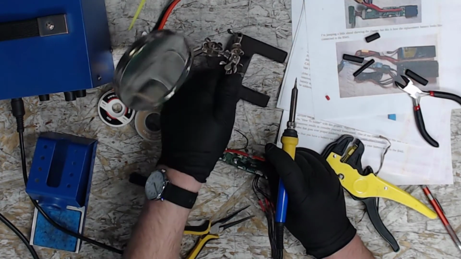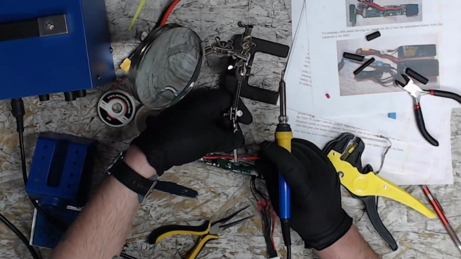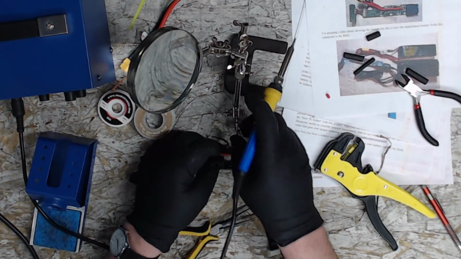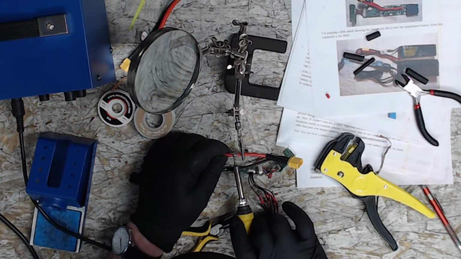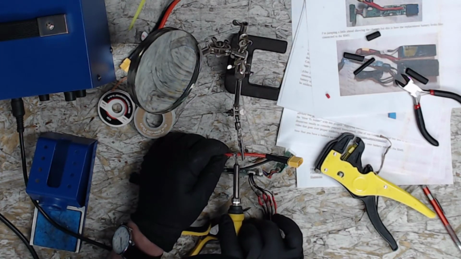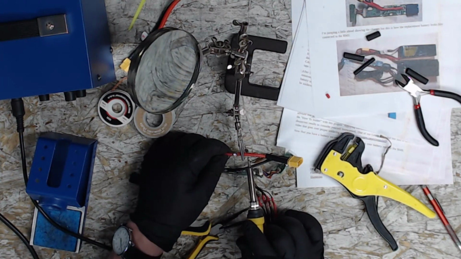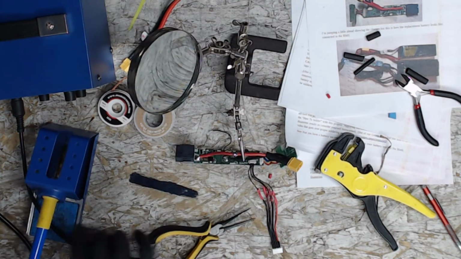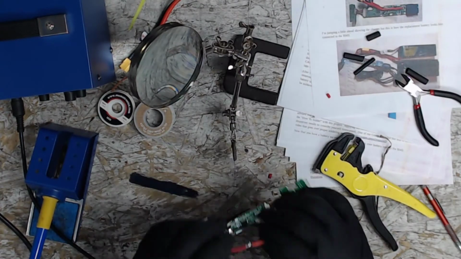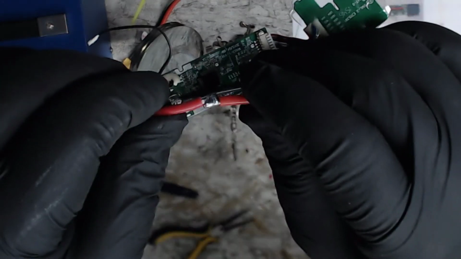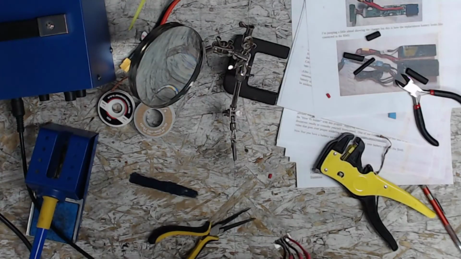What if we stand it on edge a little? That's actually the solder that was already on there, so I don't call that a perfect joint. I call that done. It will hold.